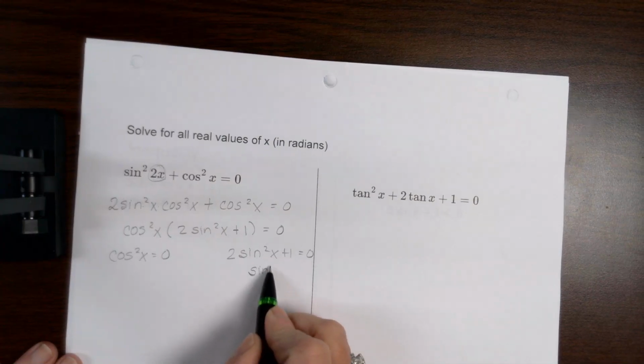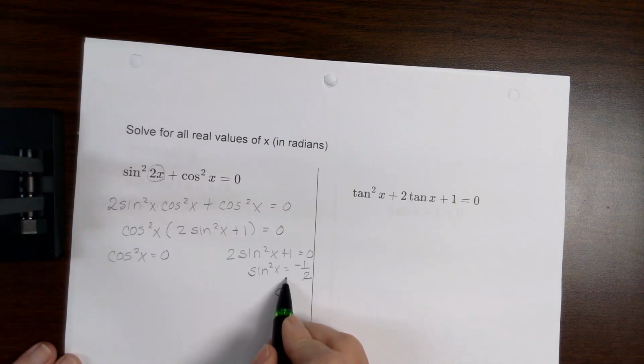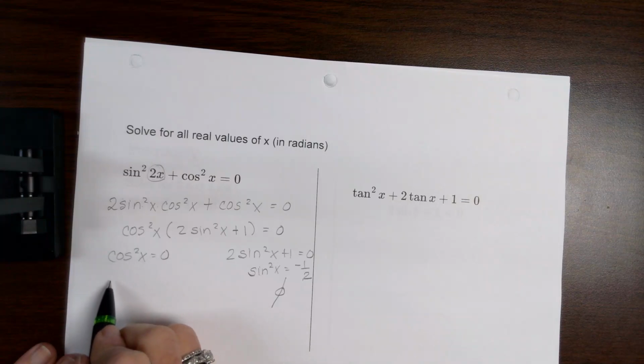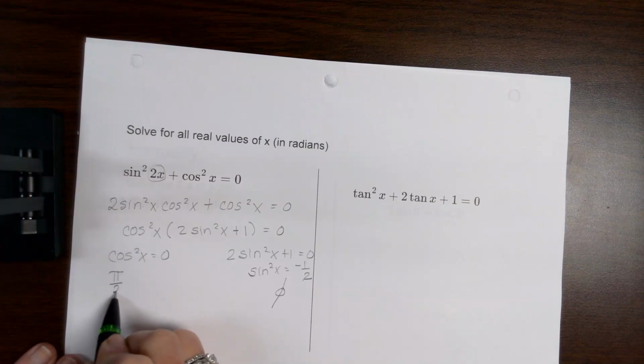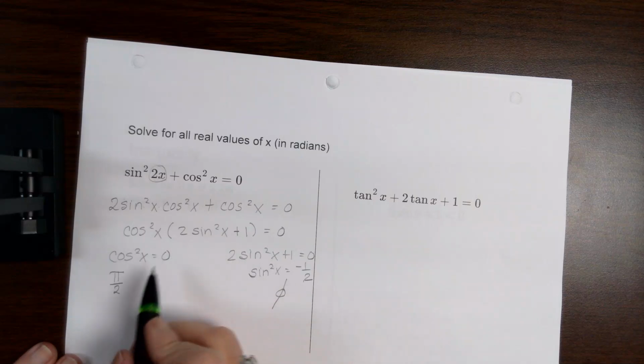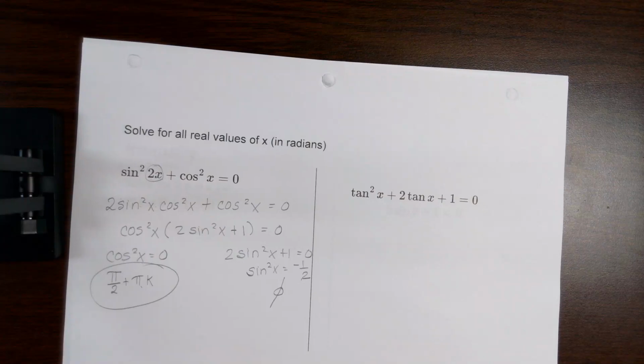This one is going to give me that, but when I take the square root, I can't take the square root of a negative, so that's undefined. Don't have to worry about that. The spot where the cosine of x is equal to 0 is at pi over 2, but it's also at the bottom, which is going to be your 3 pi over 2, so it's every pi units, bottom, top, bottom, top. So that's the equation that will get that.